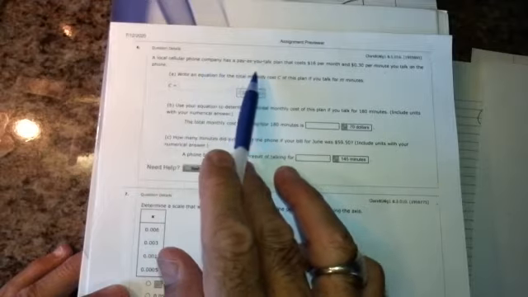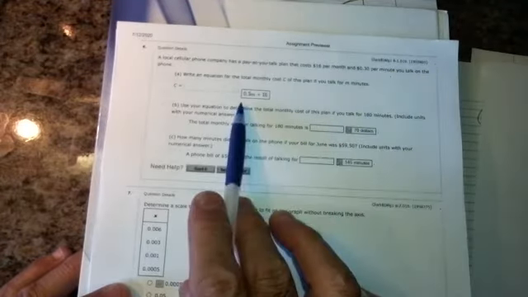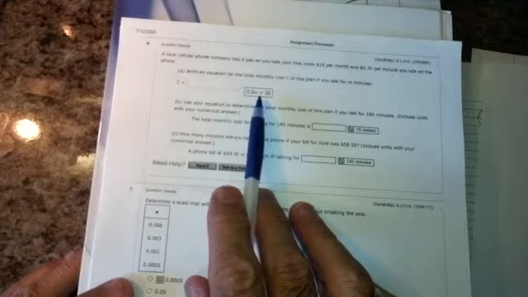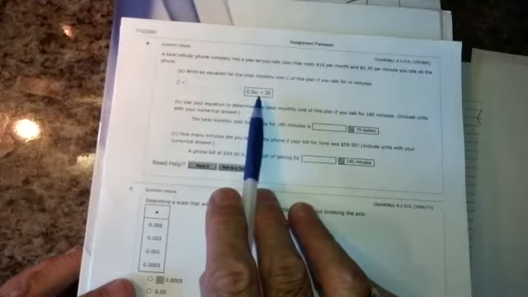I skipped number 5 because it's very similar. Now, number 6. A local cellular phone company has a pay-as-you-talk plan that costs $16 per month and 30 cents per minute. This is a formula. See, the cost is 0.3 times the number of minutes plus 16. So part A is they just want you to write a formula.